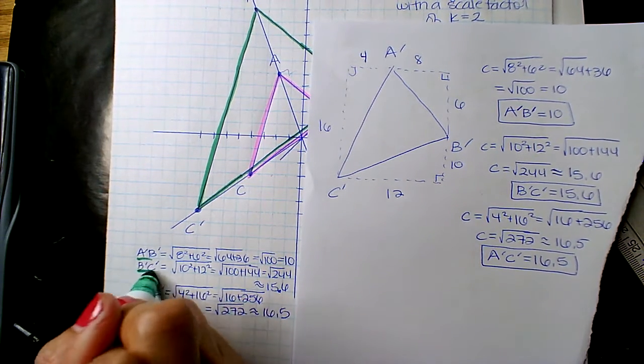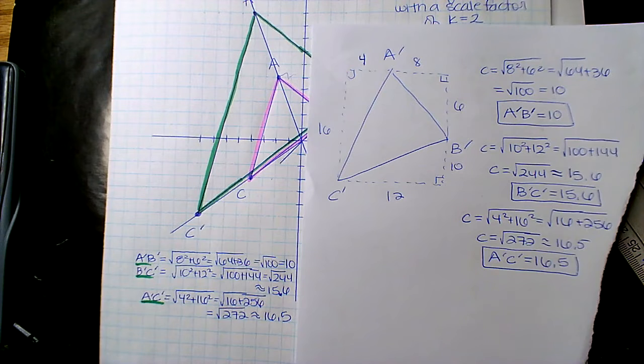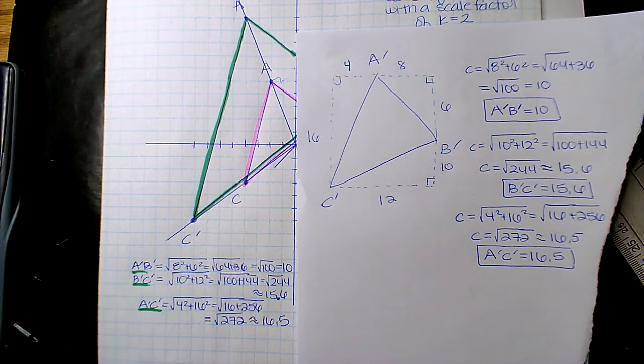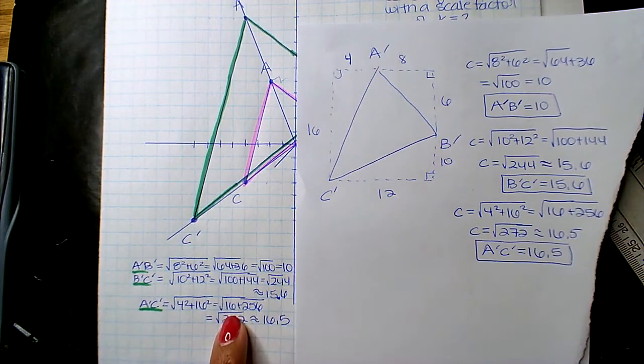And this is the image. Anyone still copying? You are. How much more do you need? Okay. On this one or this one?